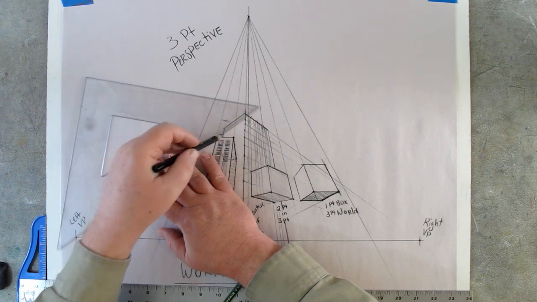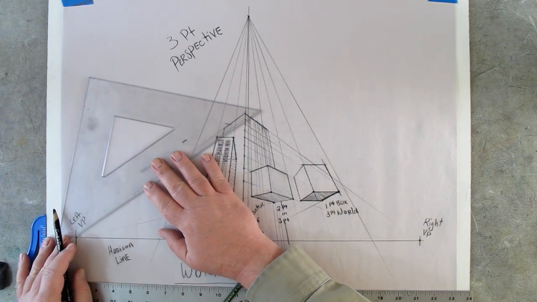I keep saying right. Imagine, you're like, no wonder he's always confused. You know, right, left, right, oh, what?